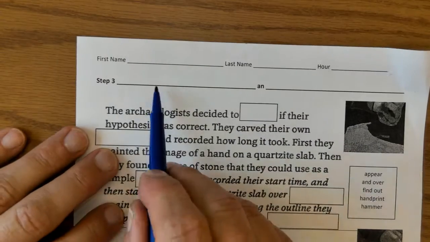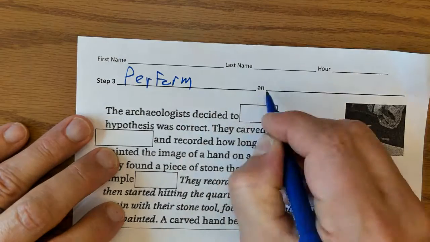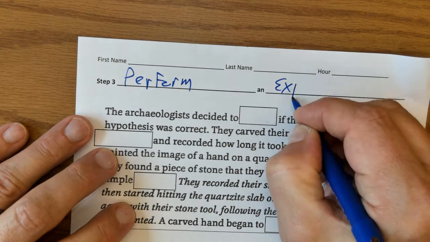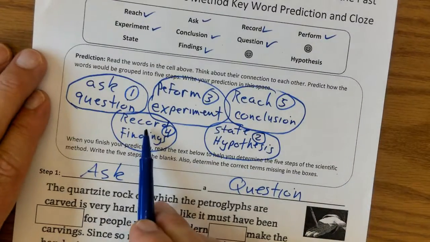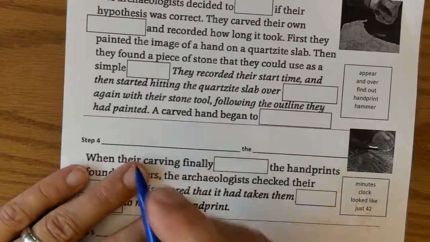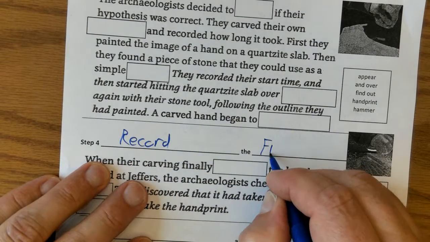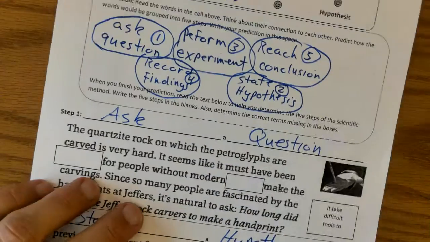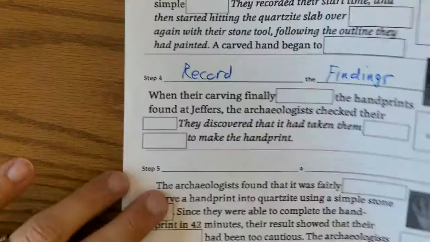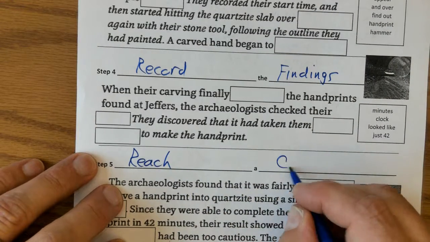And that would go right here. Four is record findings. Finally, number five, reach a conclusion.